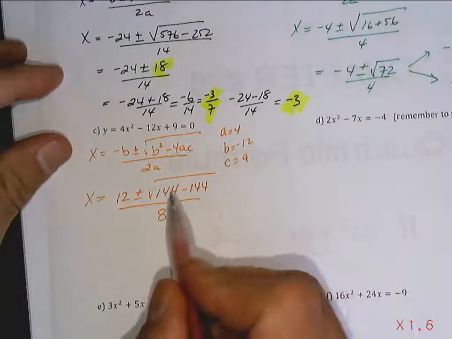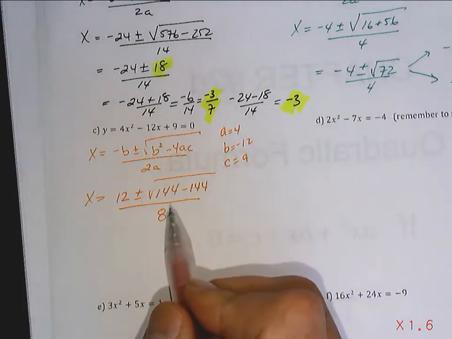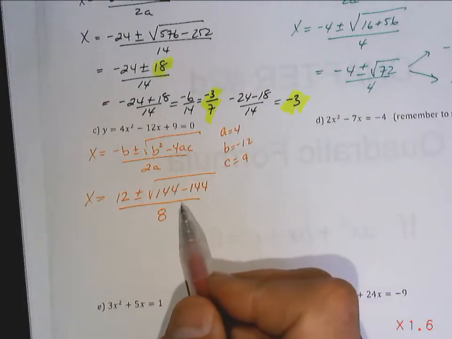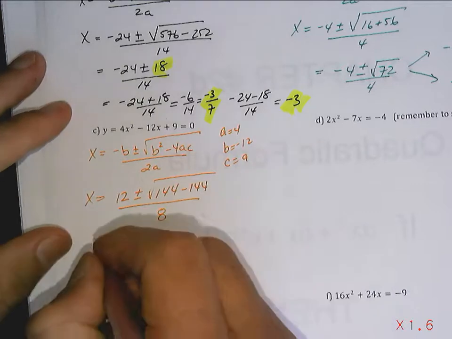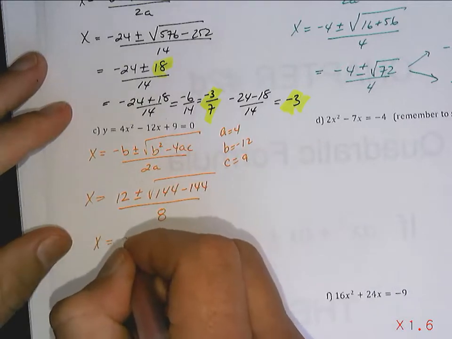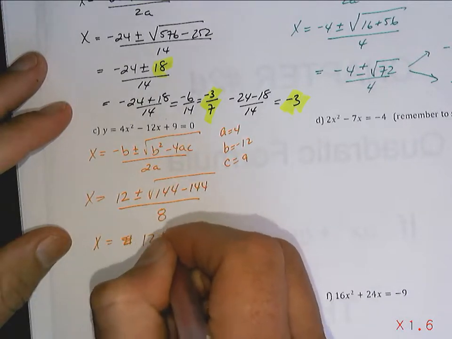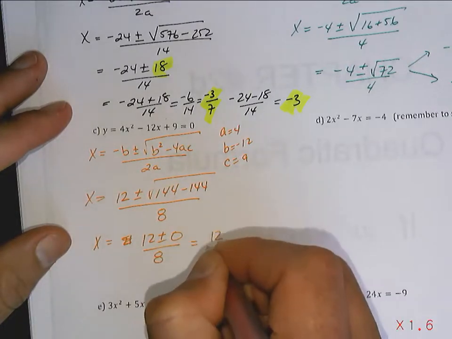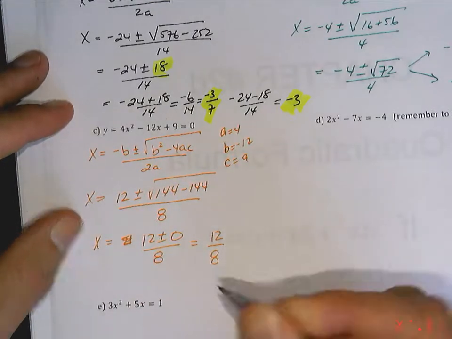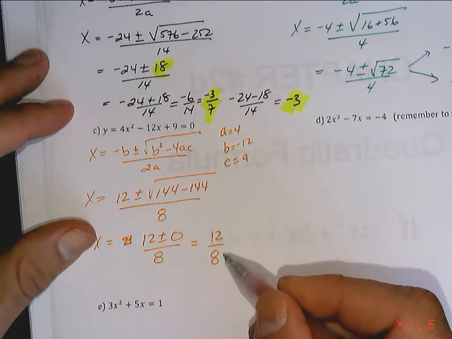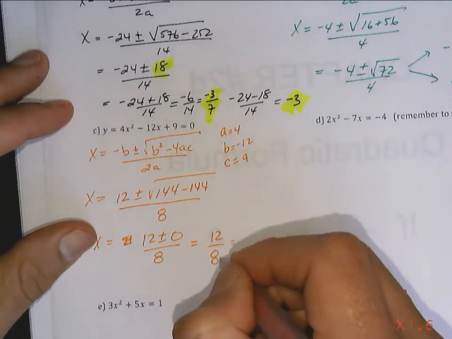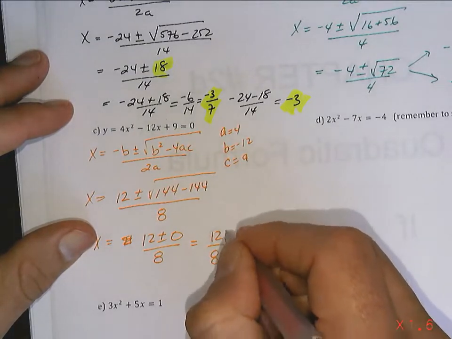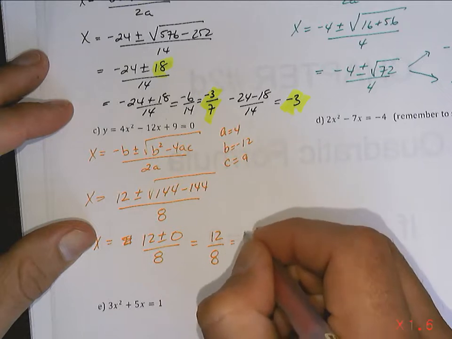What I have underneath the square root is 144 minus 144, which is 0. Which means I'm getting 12 plus or minus 0 over 8. Which means I'm getting 12 over 8. Now the answer at the back will reduce that. They'll make it 6 over 4. They'll make it 3 over 2.